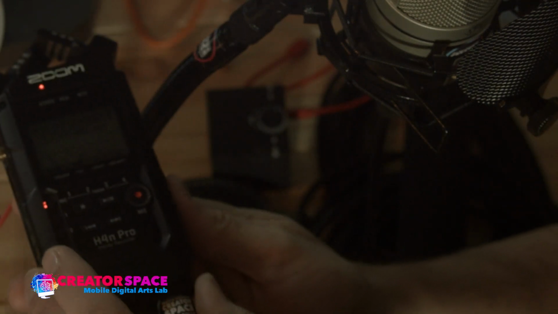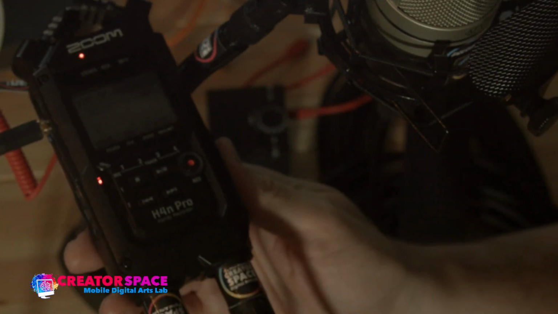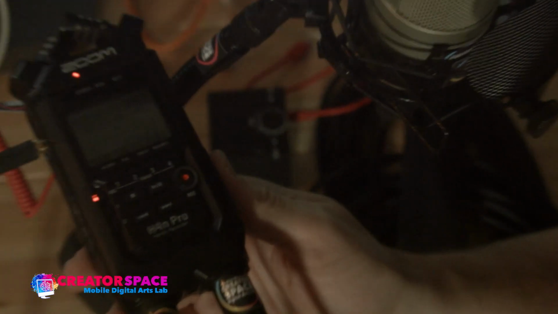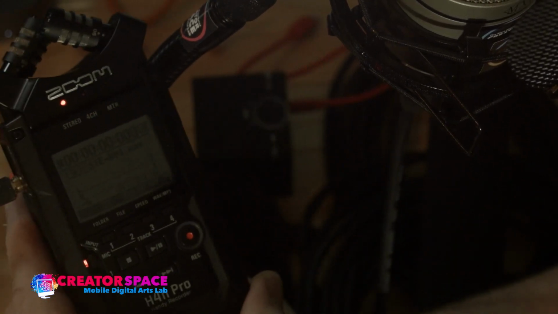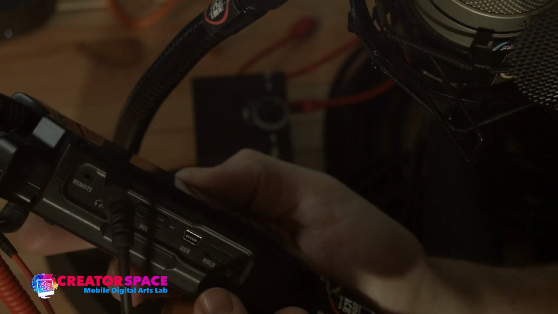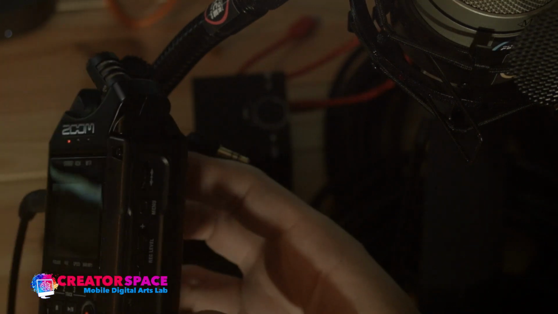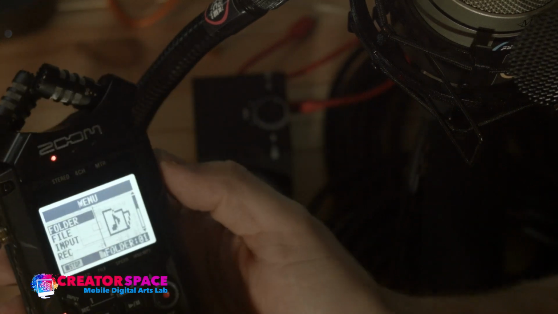If we can, let's look at just one more thing here. I mentioned the use of phantom power. So what does that mean in terms of if we want to change it? So what we can do is we can actually go to, there's a menu button right over here. So on the side here, I'm going to hit menu.